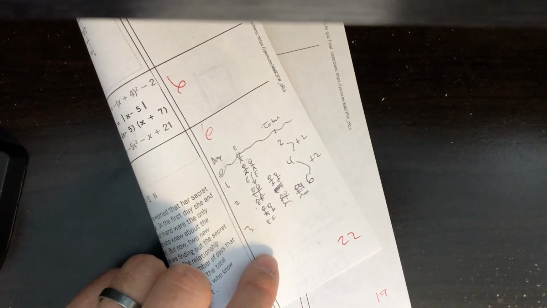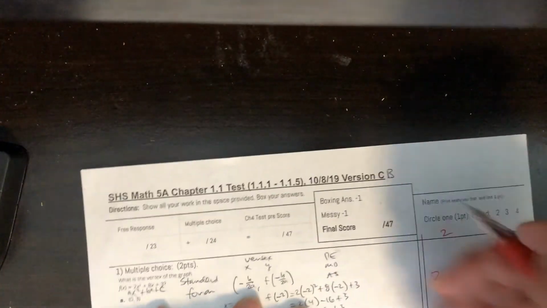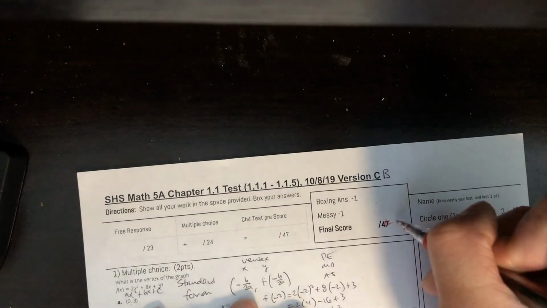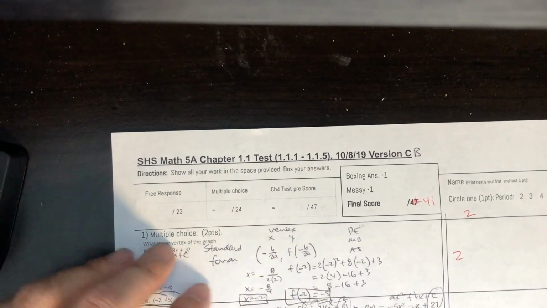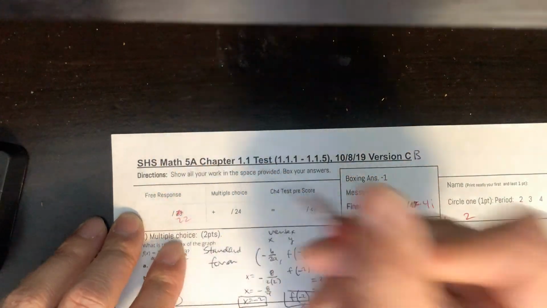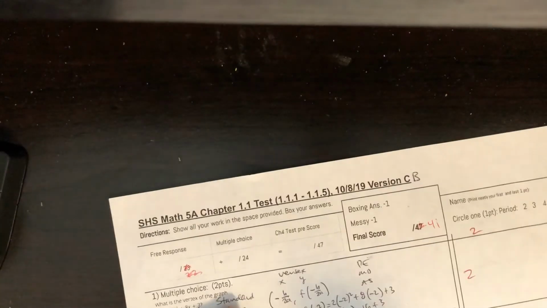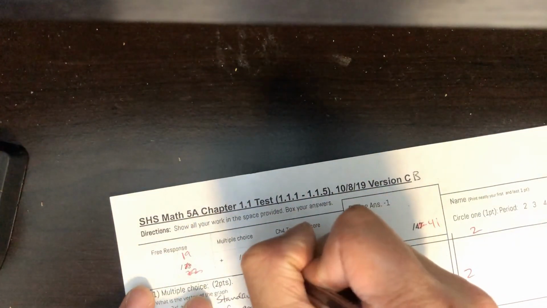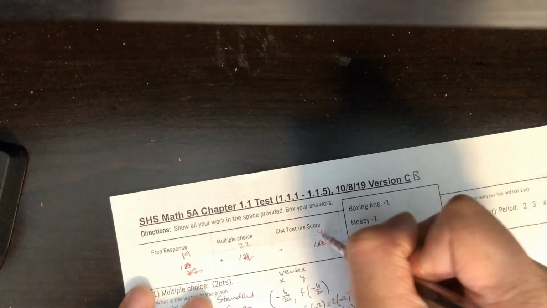Then 19 plus 22 gives me 45. So the multiple choice on the front is 22. That was wrong. And then 19. Multiple choice on the front is 22. And that gives us a 41.